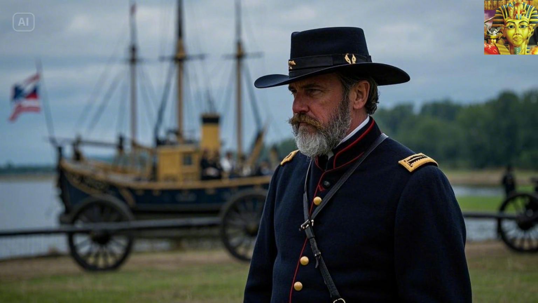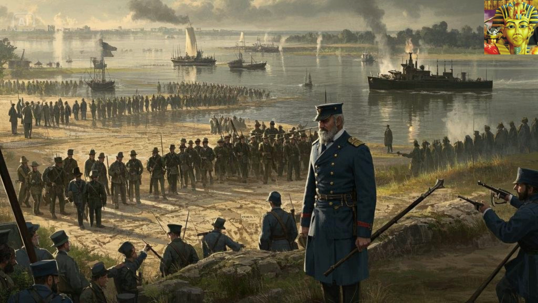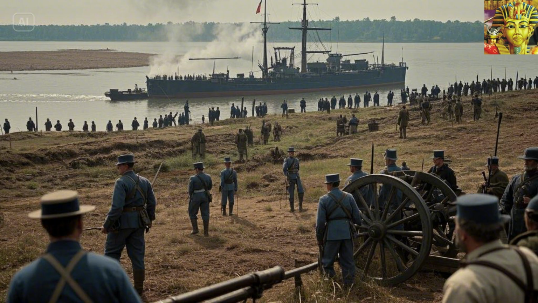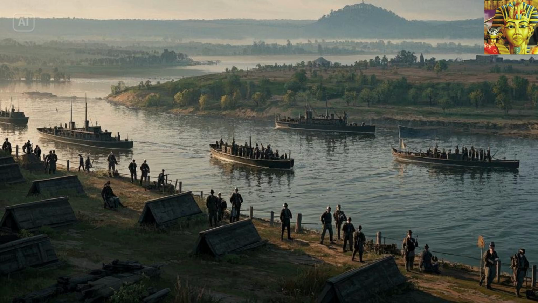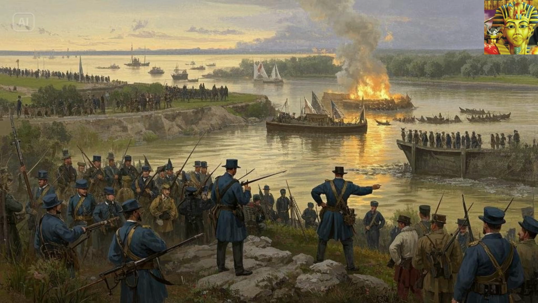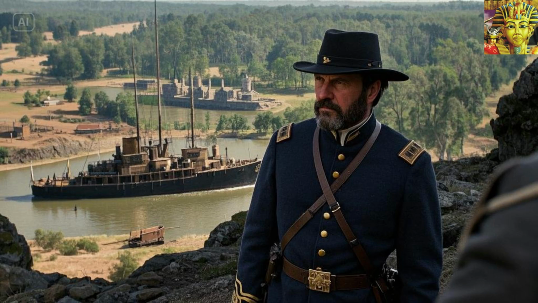The campaign to capture Vicksburg was a protracted and complex military operation that involved numerous battles and maneuvers. Major General Ulysses S. Grant, who would later become the commanding general of the Union Army, was tasked with the mission of capturing Vicksburg. Grant's campaign began in late 1862 and involved a series of attempts to approach and assault the city from different directions. One of the early attempts was the Chickasaw Bayou Expedition in December 1862, where Union forces under Major General William T. Sherman attempted to attack Vicksburg from the north.